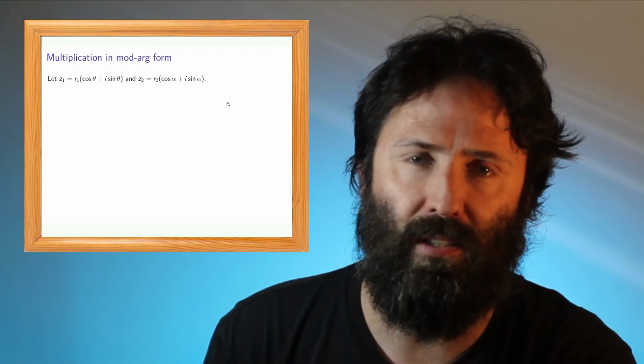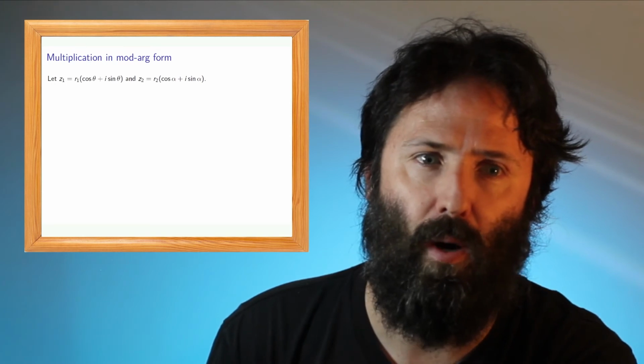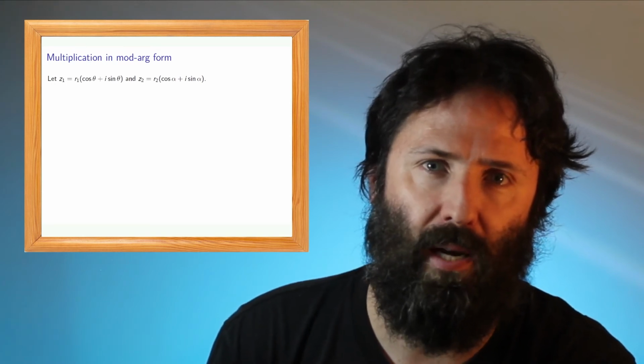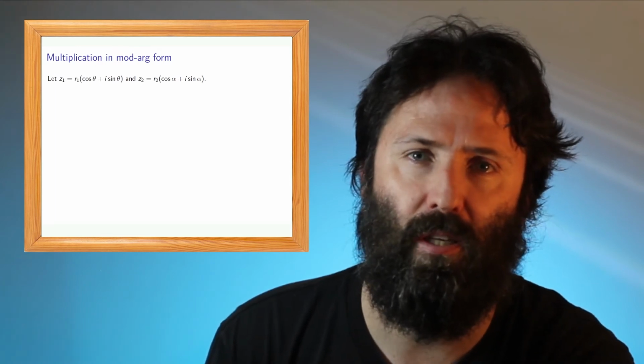Okay, so now let's start using this idea of mod arg form. It's going to be quite powerful, and we're going to see that multiplication and division are really easy. Once we're in mod arg form, multiplication and division are going to be really easy.